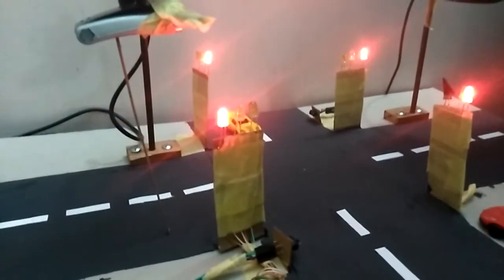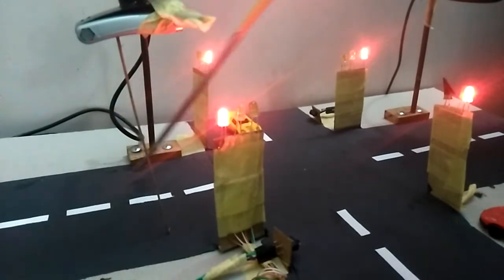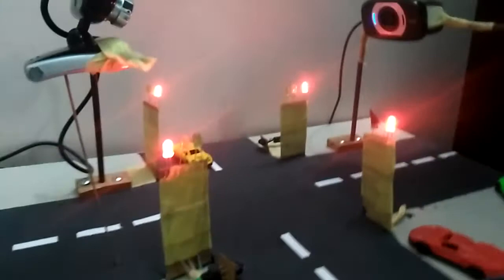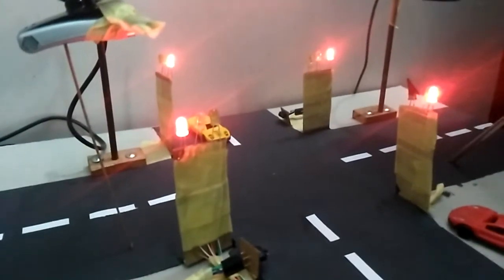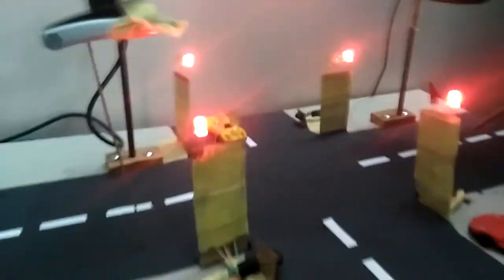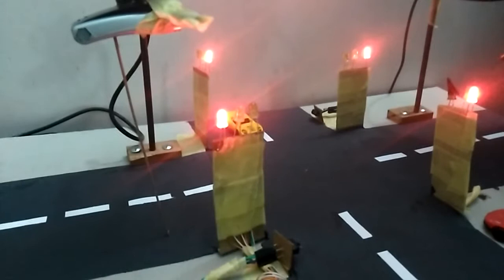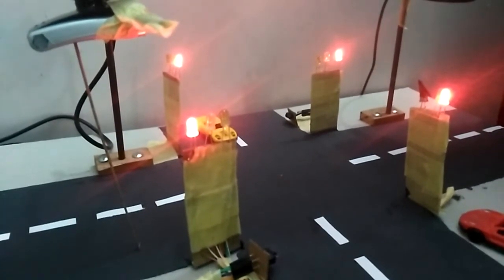And this lane's traffic is detected by a webcam, and this webcam will detect traffic along this lane. Let me put a vehicle to this lane.